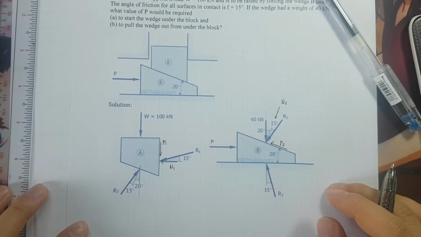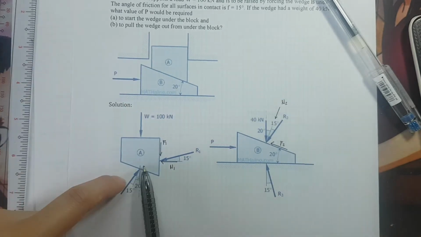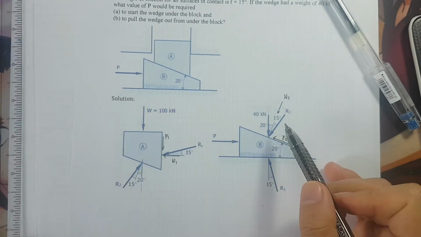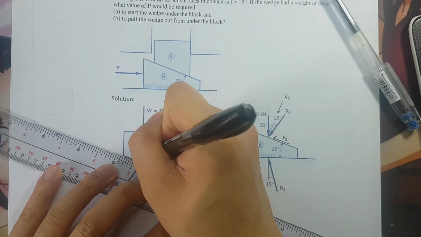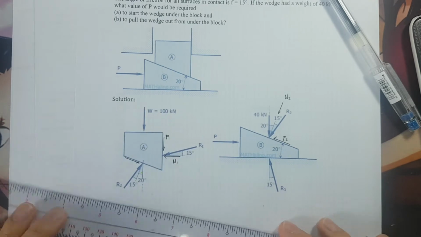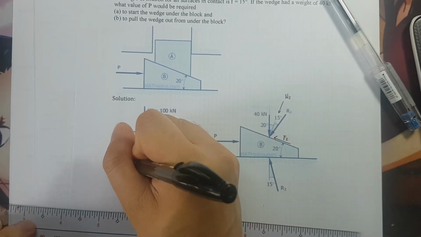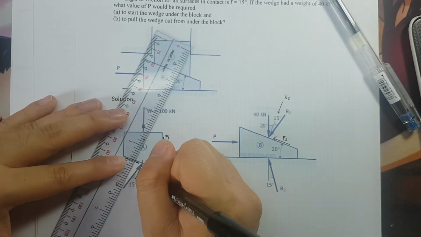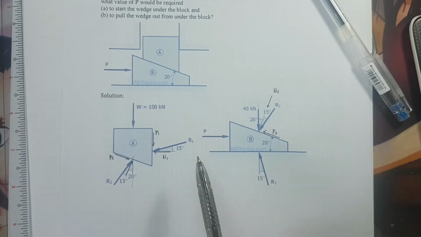Okay, next, I will translate this to block A. Since F2 here is upward inclined left, this time it would be directed towards right, and it is on a declined manner. So this is F2, this is also F2. N2 here is downward, so N2 here would be upwards. Okay, so here what we're going to use would be the resultant.